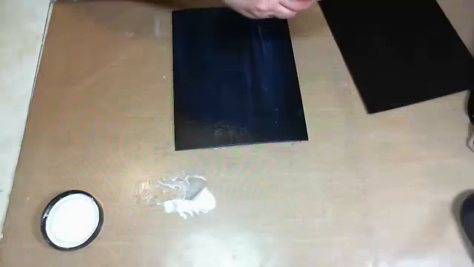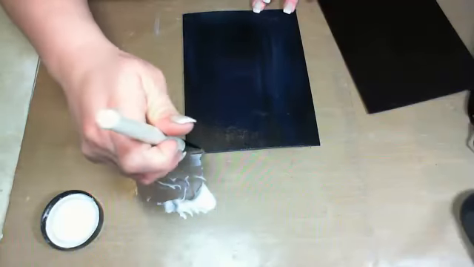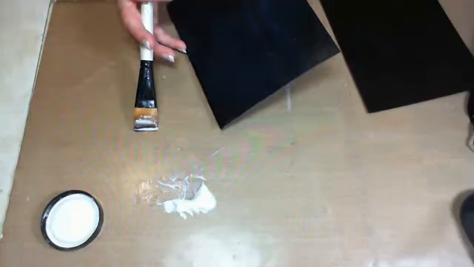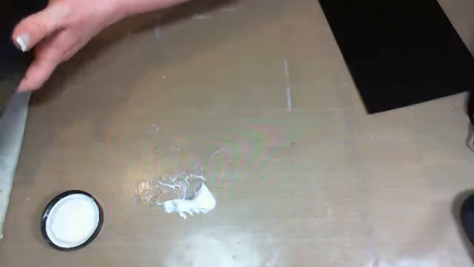Now I'm going to put this one to the side, and I'm going to let it completely dry before I do the back side of it. So this one is done. Now for the purposes of video, I've already done the back side of this one. So I'm just going to put it to the side and let it dry.